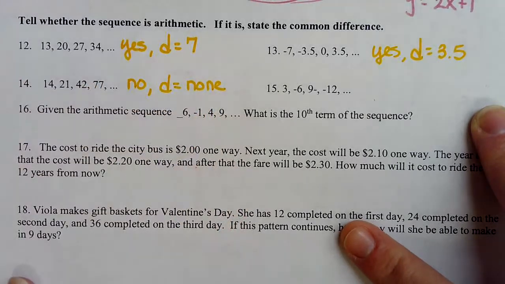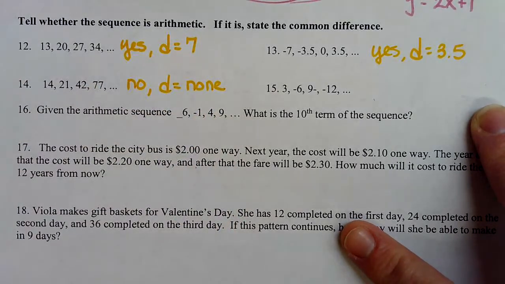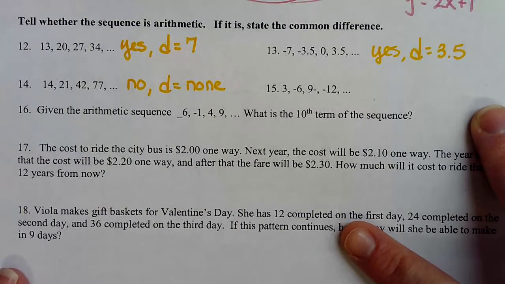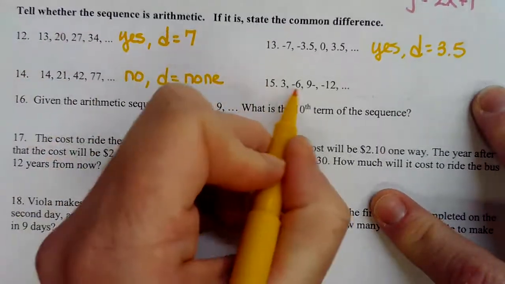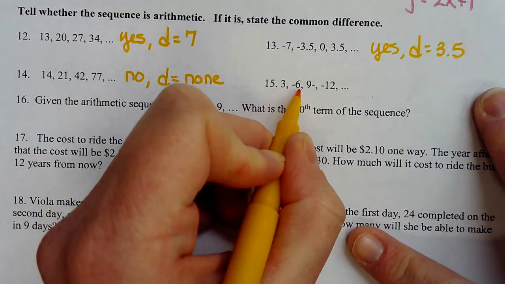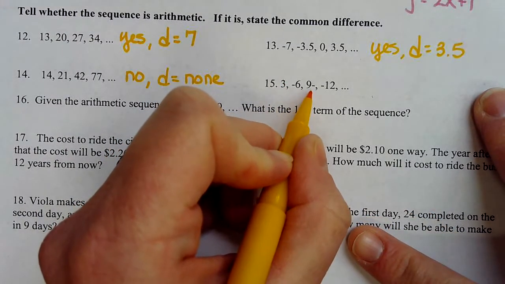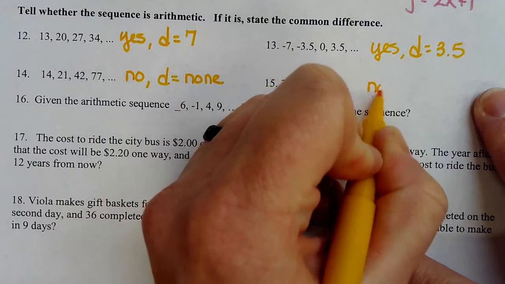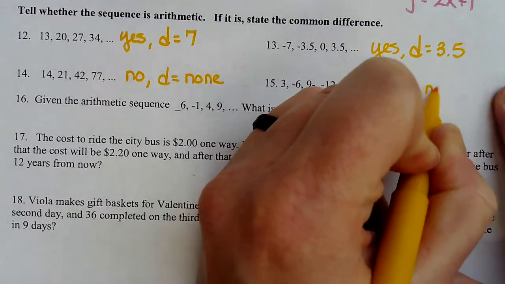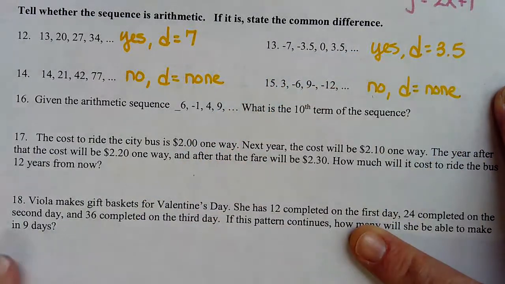If you don't have a common difference, you're going to have to put none. It's going to ask you for something, and you're going to get points for writing the word none. And then here, to go from 3 to -6, you go down 9, but then you go up 9. So that doesn't work, so no. Your common difference is none. And again, you have to write that none.